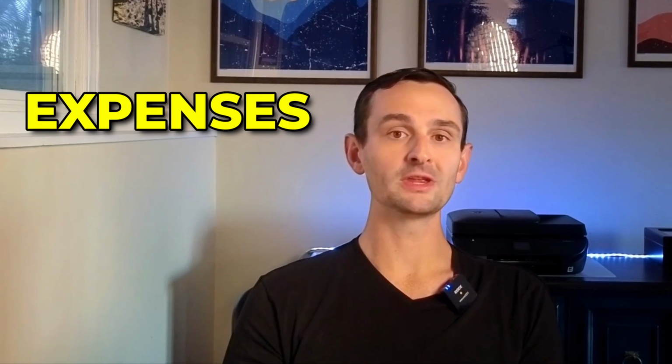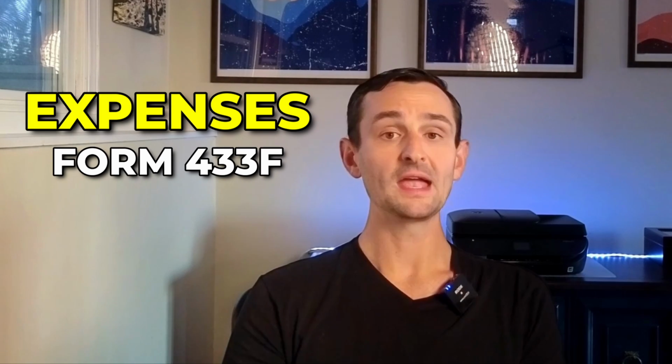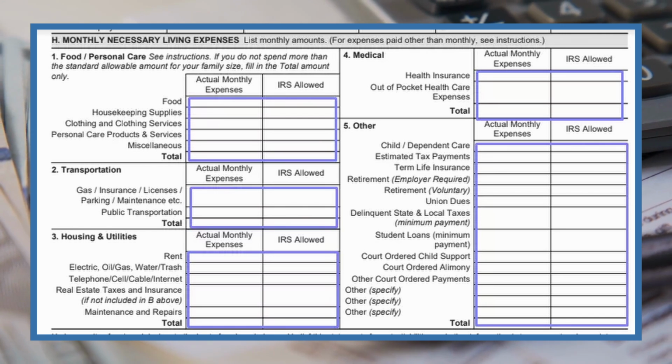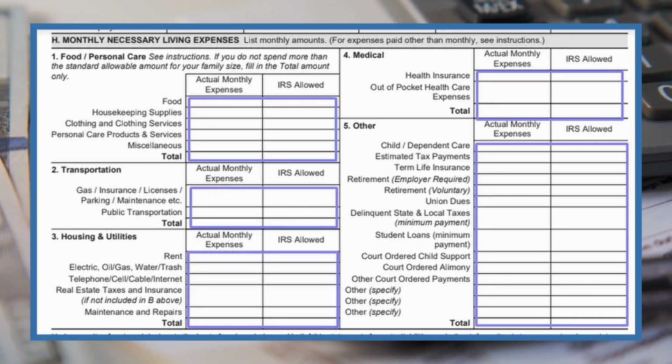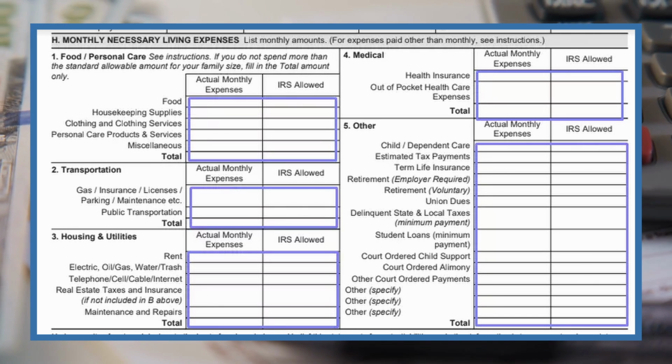Okay, last on this list is expenses. And this really is the most important part of the Form 433F. And you really need to know how the IRS reviews this particular section in order to get the best result possible for your situation. So you'll notice two columns on the Form 433F under the expense section. It's going to have what you're putting down as the taxpayer, and then it's going to have what the IRS allows. The IRS publishes various national and local standards for different expense items.